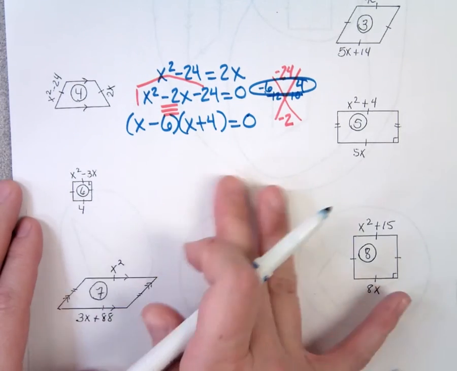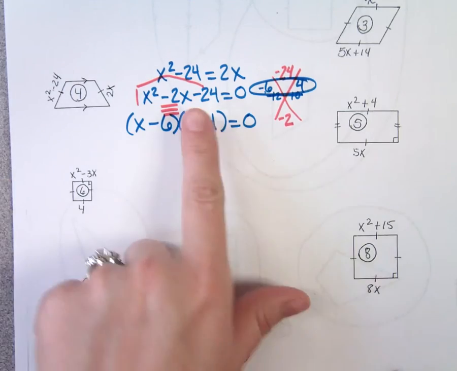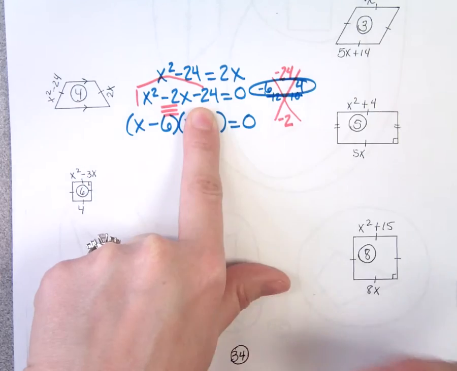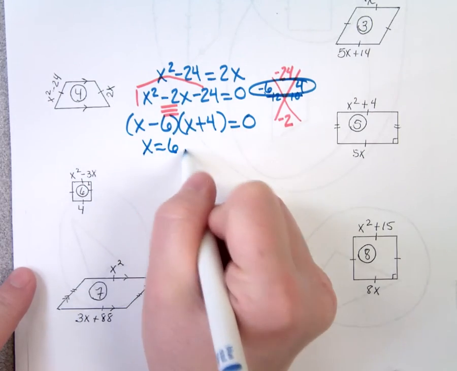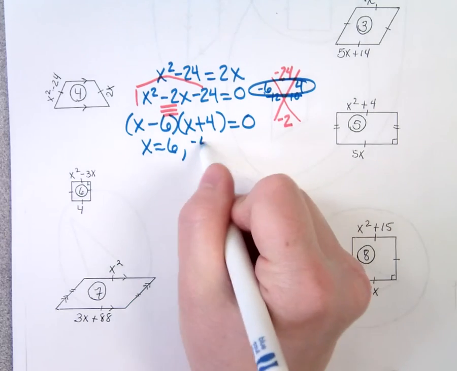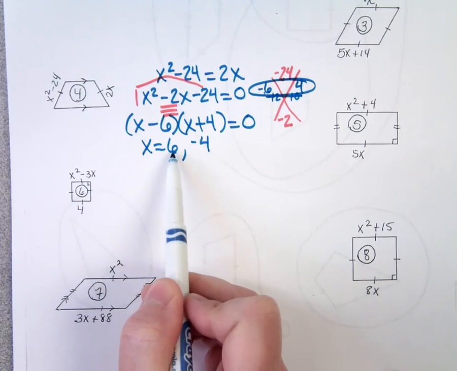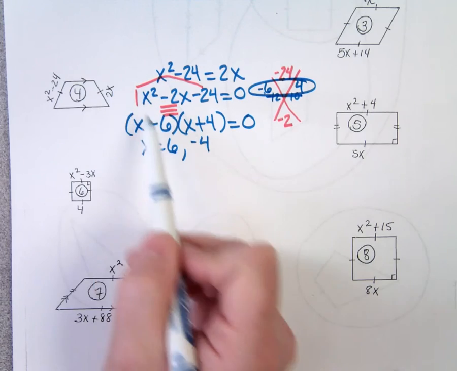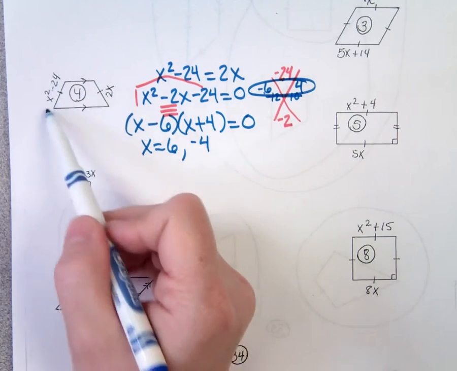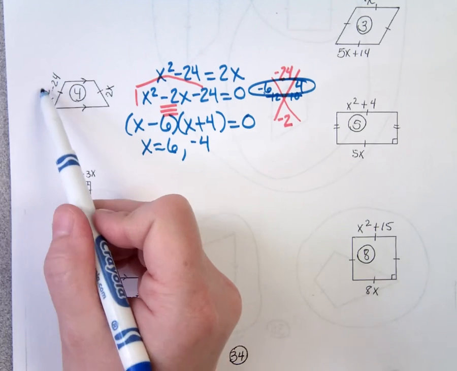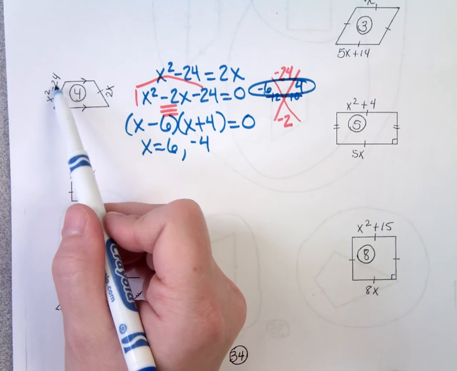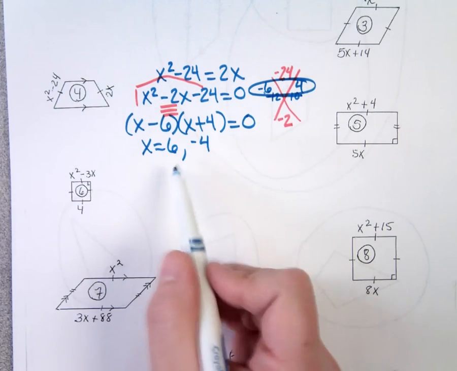And then I just set both of my factors equal to 0 and I solve. So if I set x minus 6 equal to 0, what would I get if I solved that? I'd get a positive 6. And if I set x plus 4 equal to 0, I would get? Okay, so let's just check them. I'm going to put my 6 in. And so if I put 6 into this x, what's 2 times 6? 12. Okay, so I need this to be 12 also. So I'm going to put 6 in here. What's 6 squared? 36. And is 36 minus 24 12? Okay, so 6 is good.